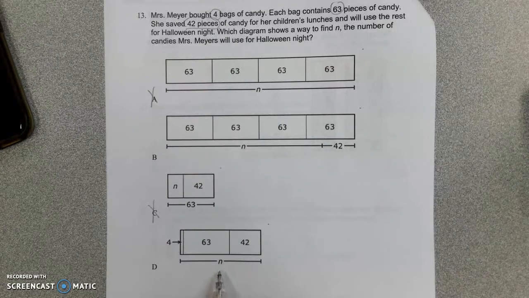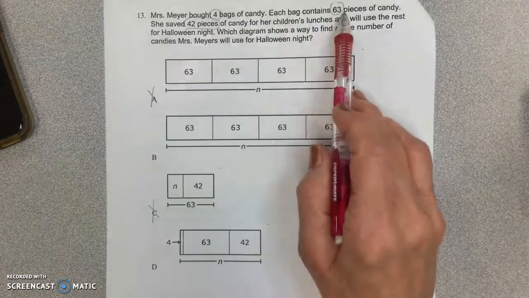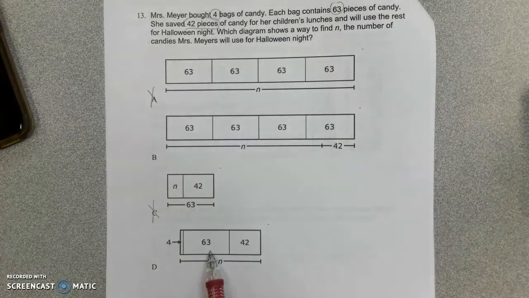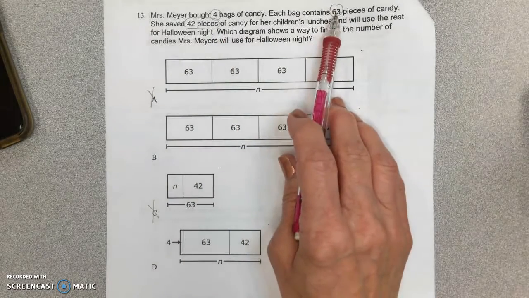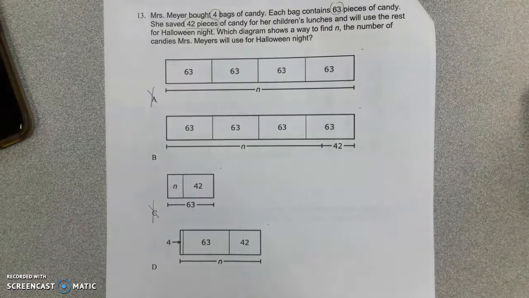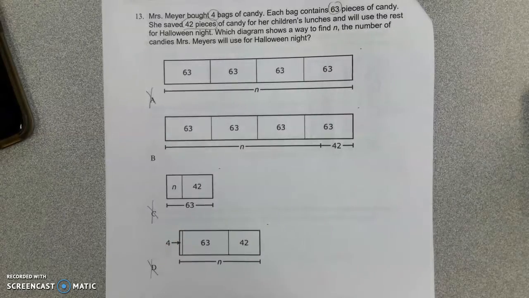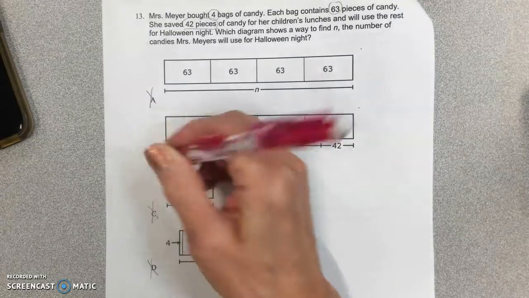Now this one has my altogether as unknown, and it has 3 parts. I have 4 as one of my parts, 63 as one of my parts, and 42 as one of my parts. That does not represent my 4 bags of candy that have 63. This would be an addition equation, whereas the 4 bags of 63 would be multiplication. So that is not my answer. So the correct answer is B.